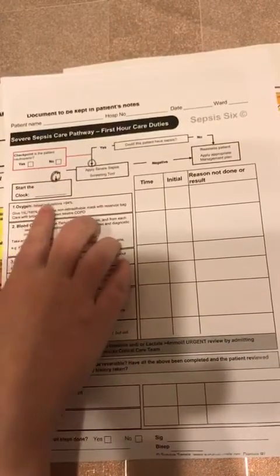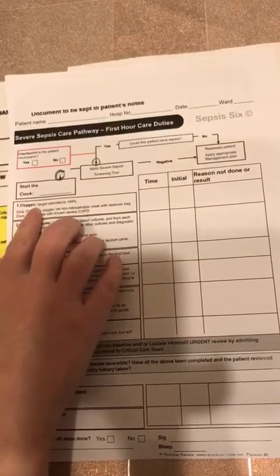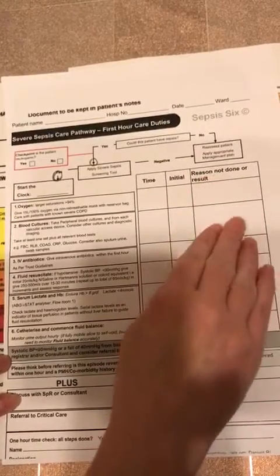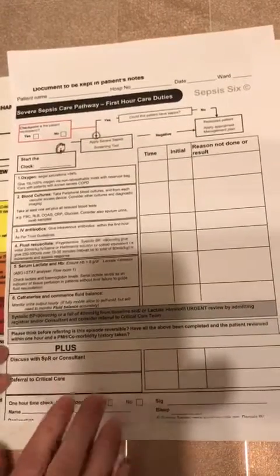If for any reason you're not doing something, oxygen is often a common one. It could be that the oxygen levels are 94, which is stable for the patient, or the doctor has indicated no oxygen required. But make sure you fill in all the boxes to cover yourself. Going down, just saying if you've discussed with the SPR or the consultant, and again, keep filling it in.